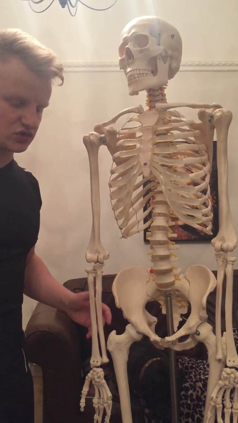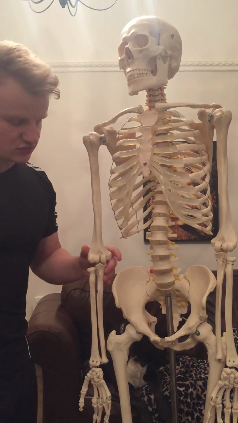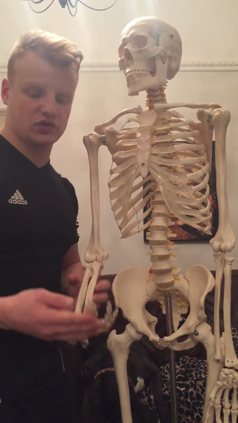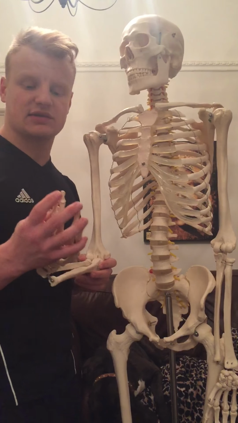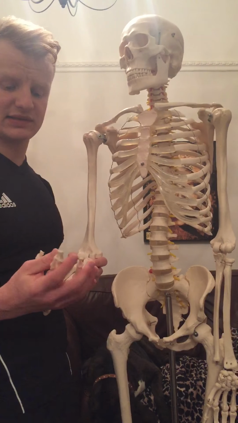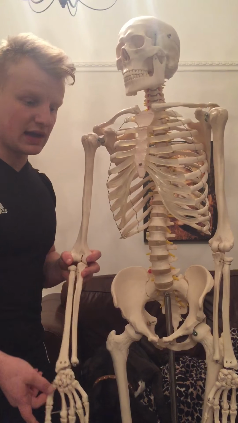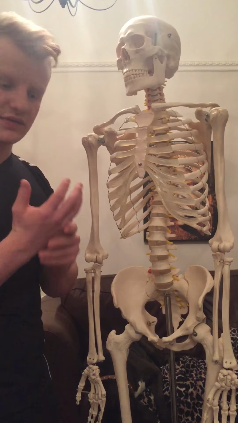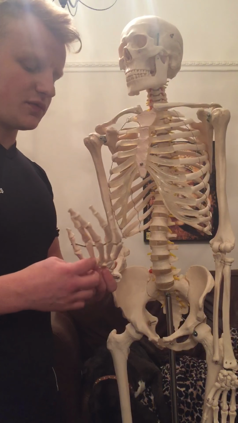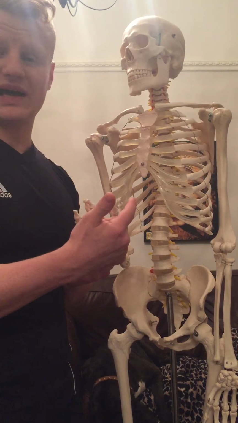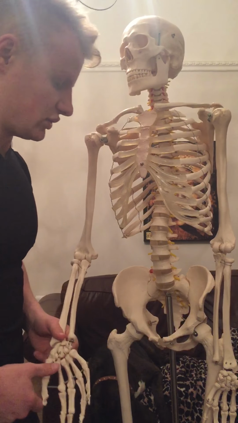We've got extensor digitorum, which comes from the lateral epicondyle and comes down and inserts to the dorsal aspect of the distal phalanxes. And what this does is this extends the wrist and also extends the second, third, and fourth digits at the metacarpal phalangeal joints and the proximal and distal interphalangeal joints.